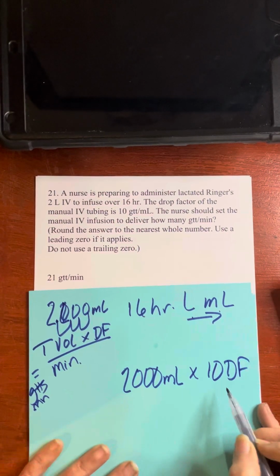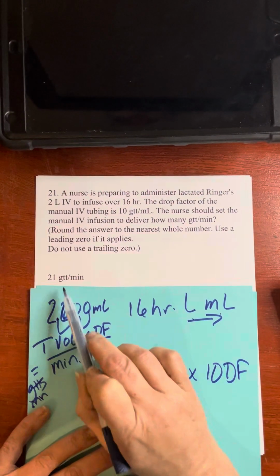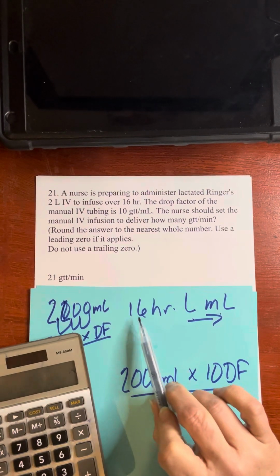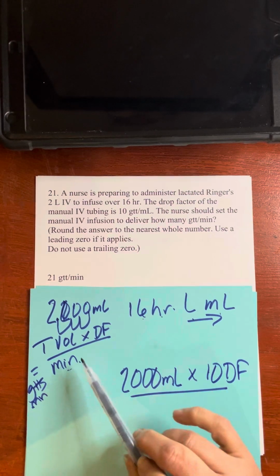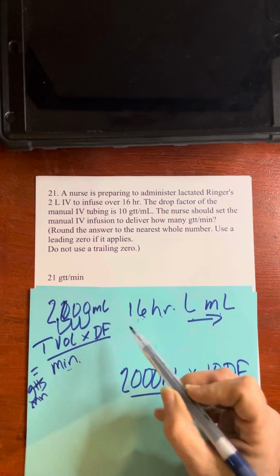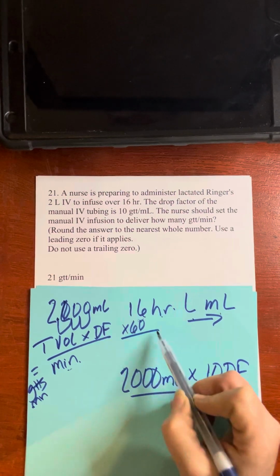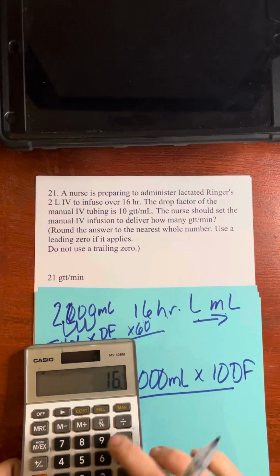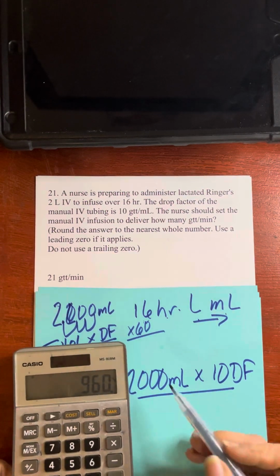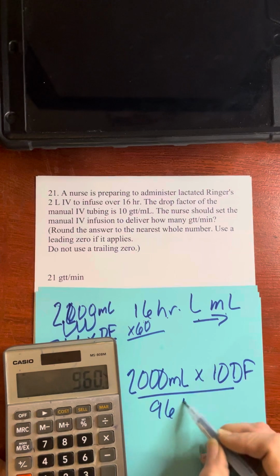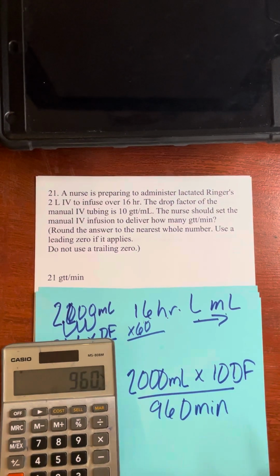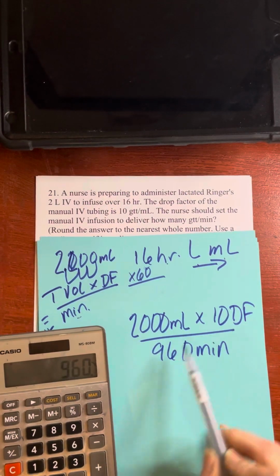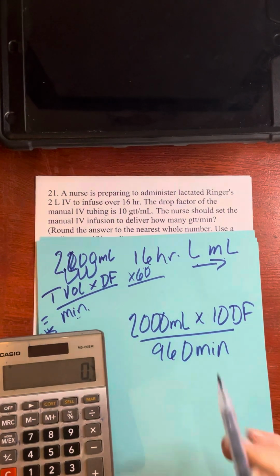You see I'm putting their last name? There's the answer, but it doesn't matter if you don't know how to get it, so watch. Over 16 hours, but the time for drops per minute has to be in minutes. So we're going to multiply 16 hours by 60. 16 times 60 is 960 minutes. Then we do all the math on the top and divide it by the number on the bottom. That's going to be our answer.